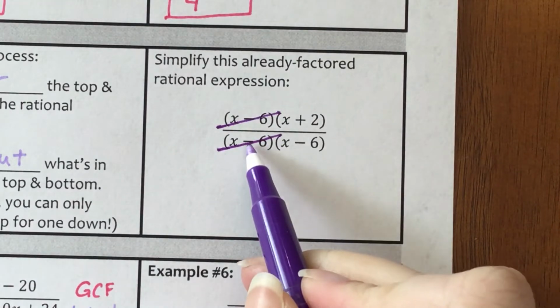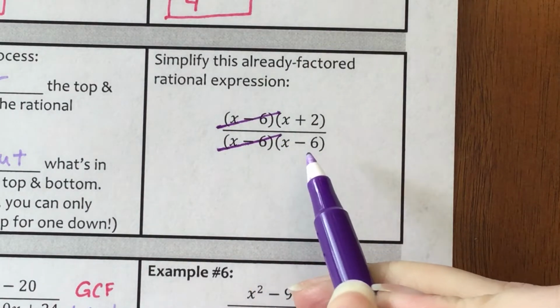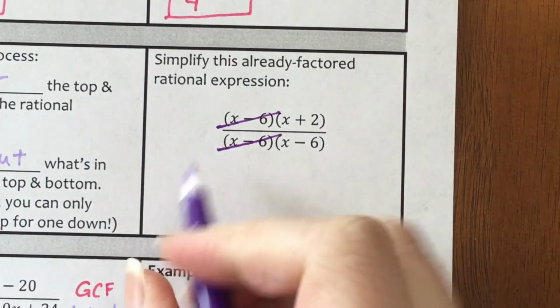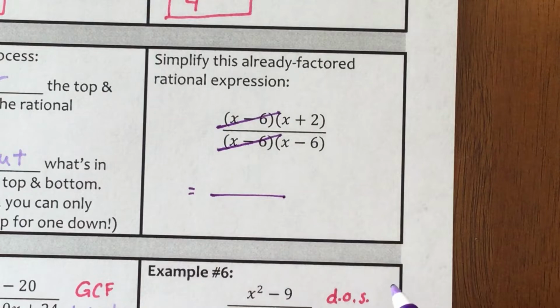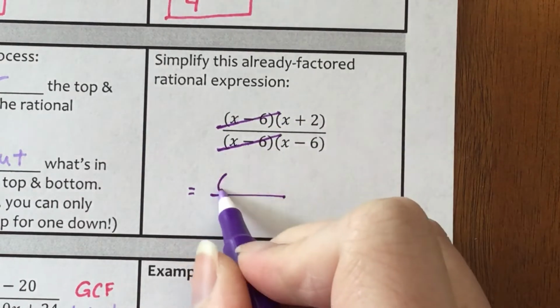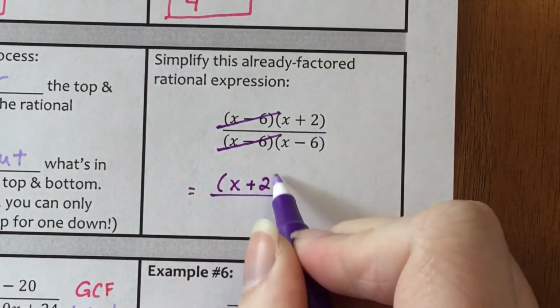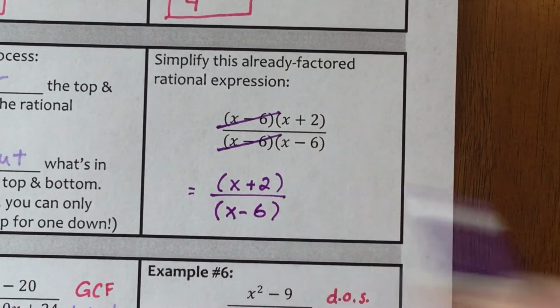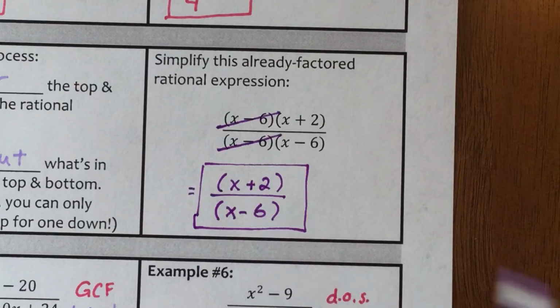It doesn't matter which one we pick, but it's just one or the other. The last step is to rewrite whatever's left over. On top, we did not cross out an x plus 2. On the bottom, we did not cross out one of the x minus 6's. So this is our reduced answer.